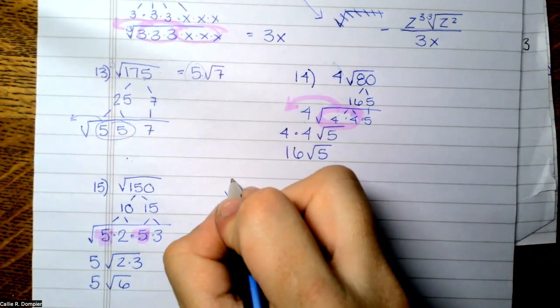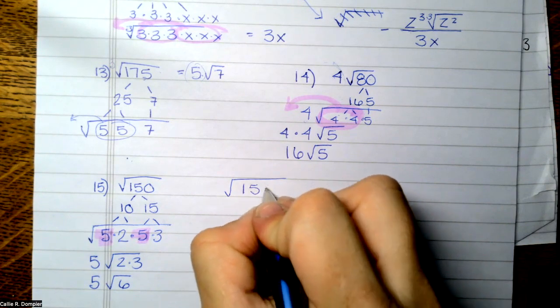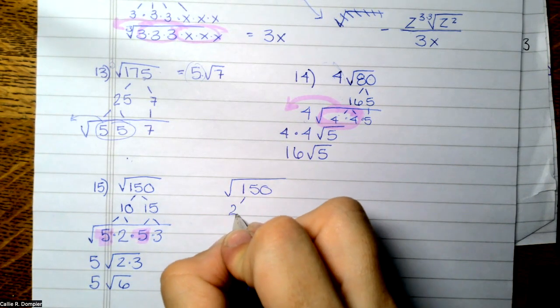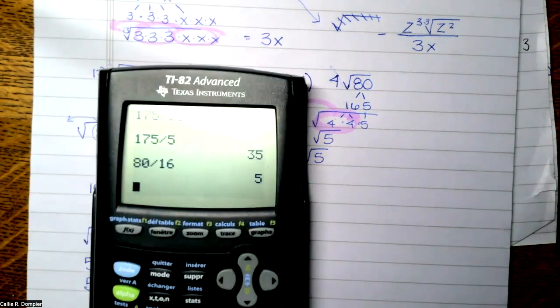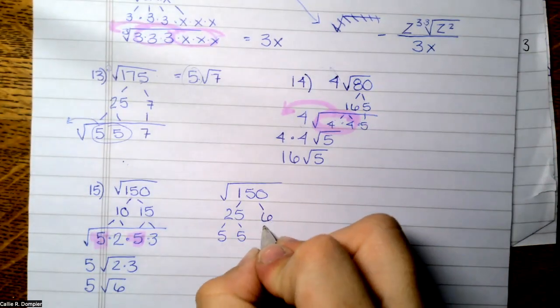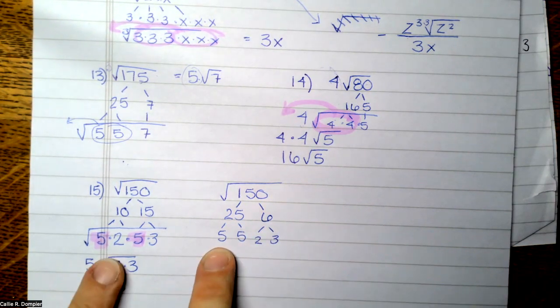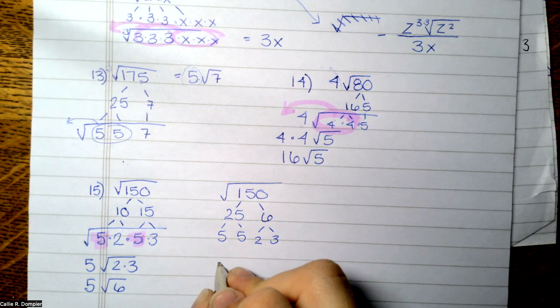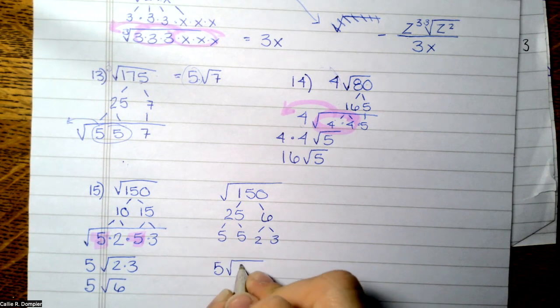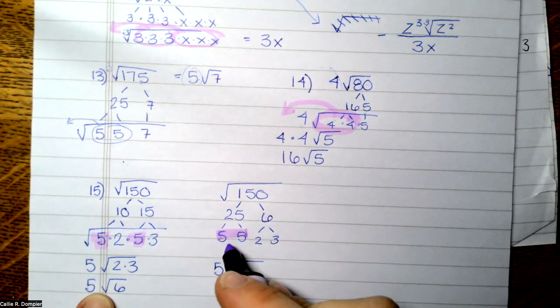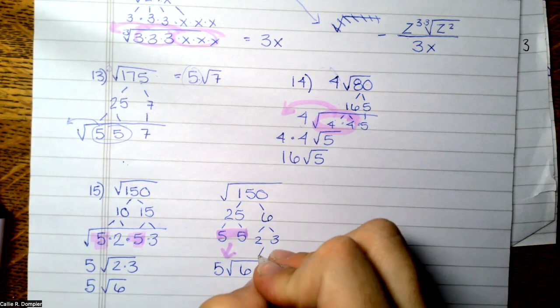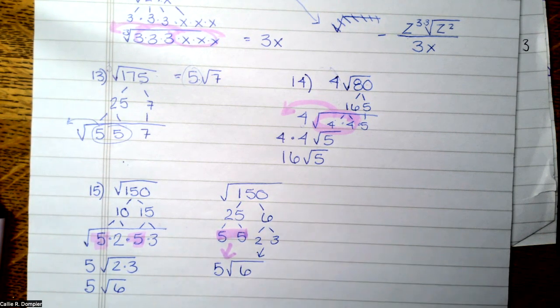Okay? If I had done it the other way, where I looked at my list of perfect squares, I would say I want to divide it by 25, because 25 is a perfect square, right? 150 divided by 25, what do I get? 6. 6 becomes 2 and 3, right? So I end up with those same numbers. I end up with 5 times the square root of 6, 2 times 3, because the two 5s came out, just like they did here. The 2 times 3 becomes the 6. So it does not matter how you start factoring it. You will still get the same numbers at the bottom.